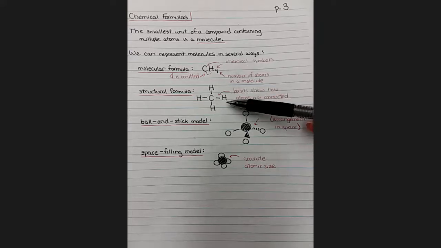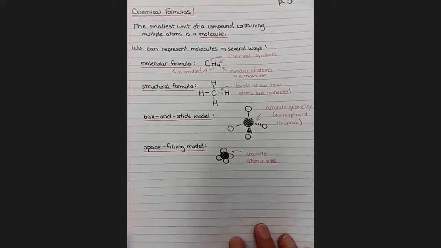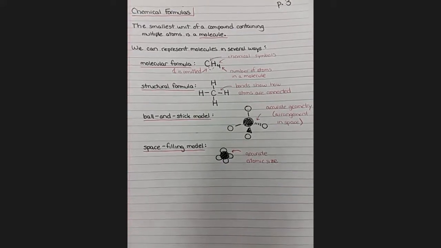So in our 4 models, pros and cons, molecular formula is obviously the smallest. You can type it on a keyboard, you can list it in a worksheet really easily, but it gives no other information about the molecule. The structural formula gives information about the connections. The ball and stick model gives information about the 3-dimensional geometry, and the space filling model gives information about the size of the different atoms. So those are reasons that you might choose those different models to represent a molecule.